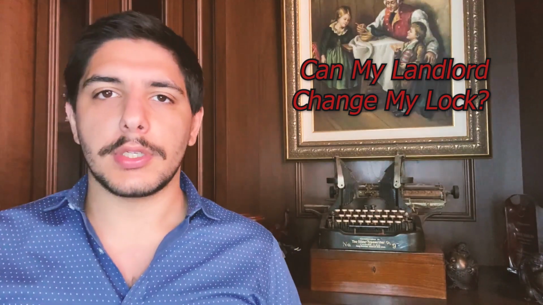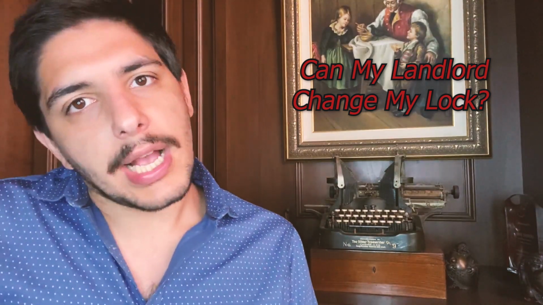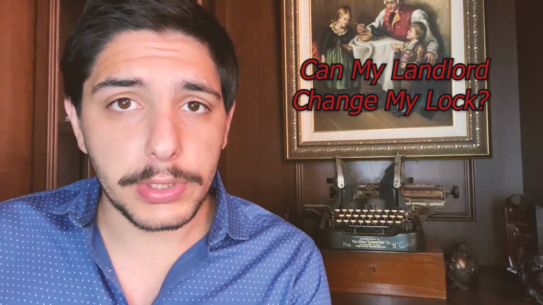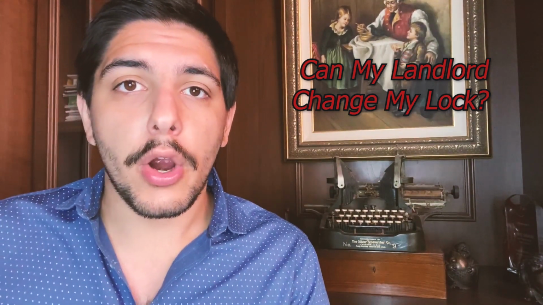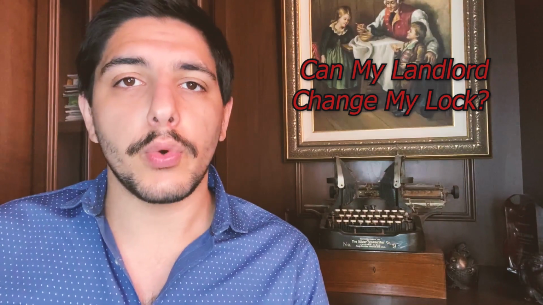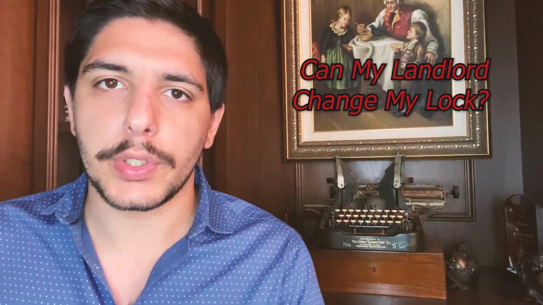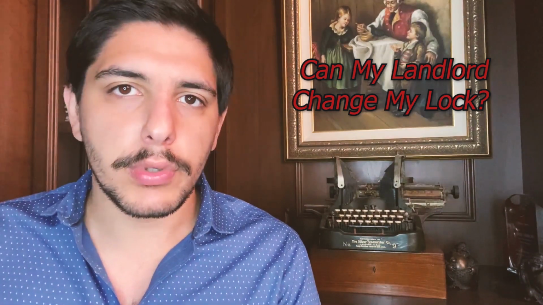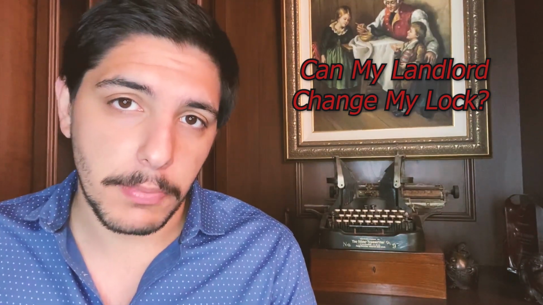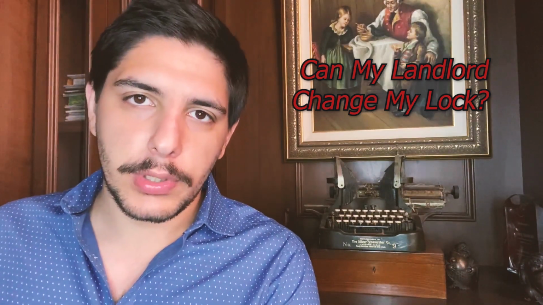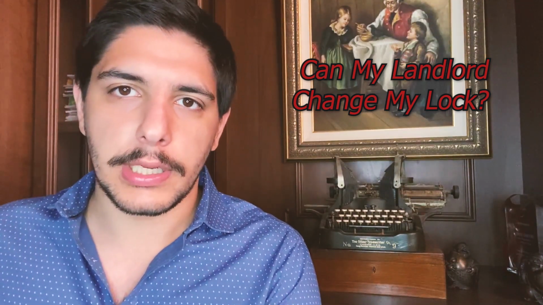Now, let me make a distinction here. As a landlord, you can change the locks on your commercial tenant, meaning if you are renting a commercial property and you are a commercial landlord. The distinction between residential and commercial can get convoluted at times, but it's pretty clear to me. So in commercial tenancy, this law differs. A commercial landlord can change locks on a tenant.